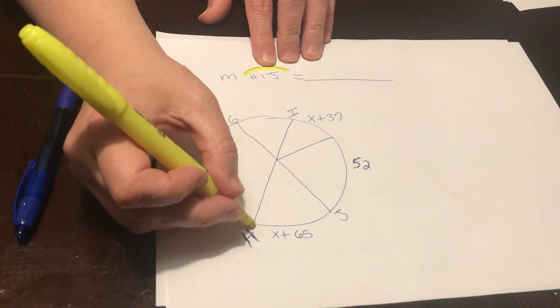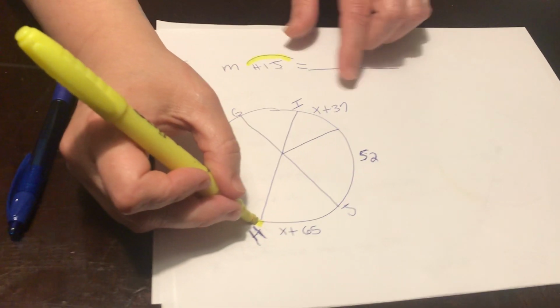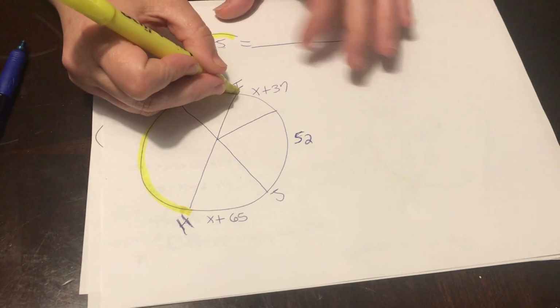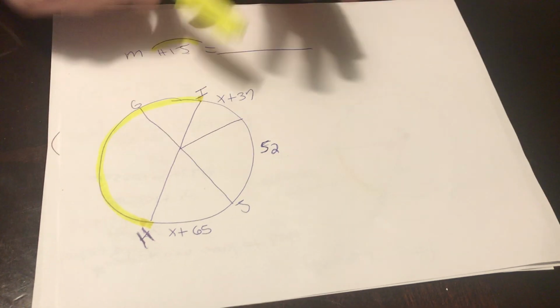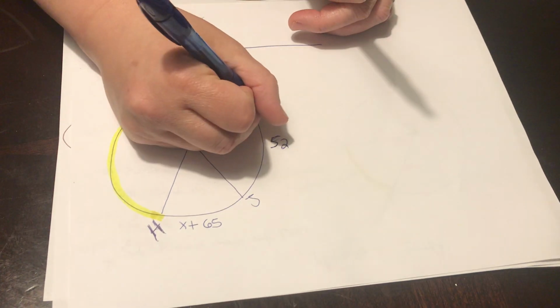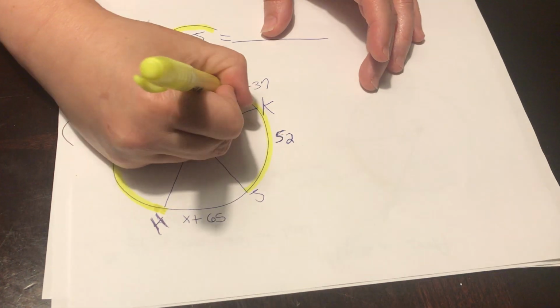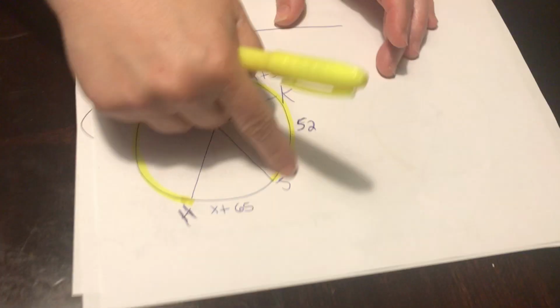You want to go in order where it's at. H is here, and notice I is here. So you're going to go all the way around, but you want to stop at J. This was supposed to be named K. J is way over here. So they are asking us, what is the measure of all of this?